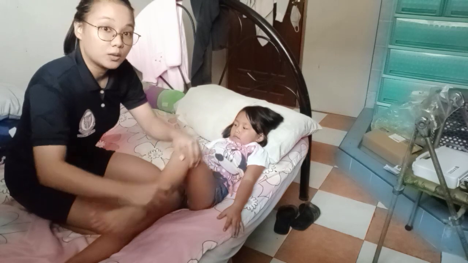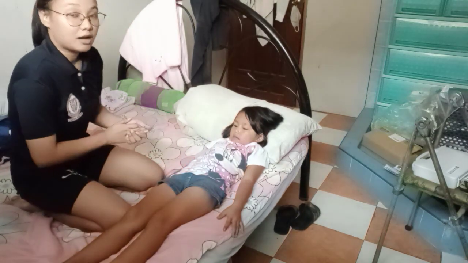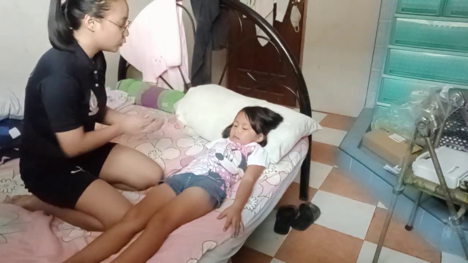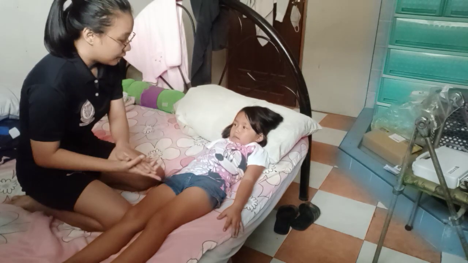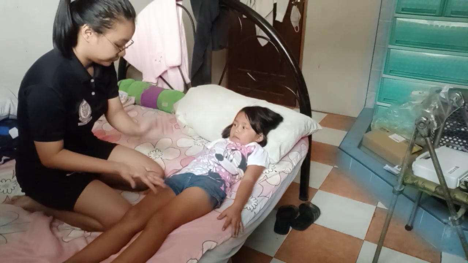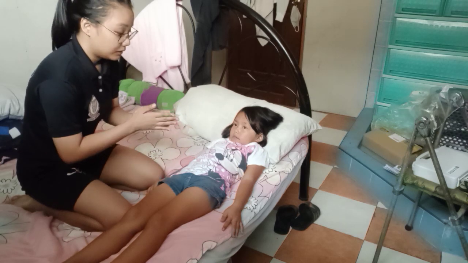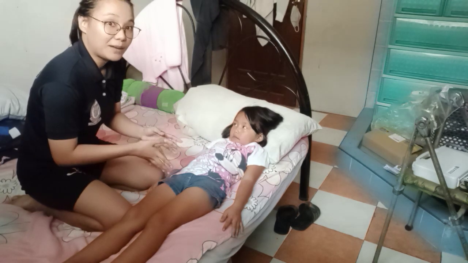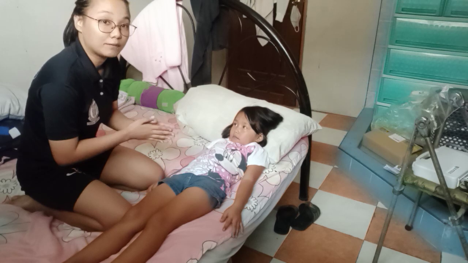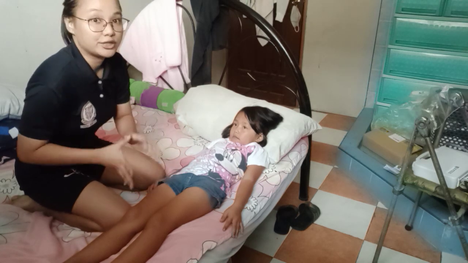Okay. So assuming that the treatments are already done, we can also apply a hot moist pack on the back area of the patient to decrease the pain before doing stretching exercises.